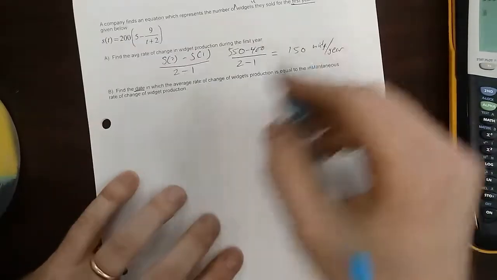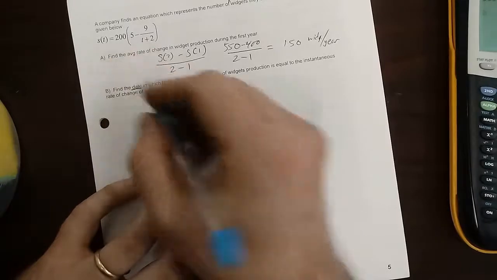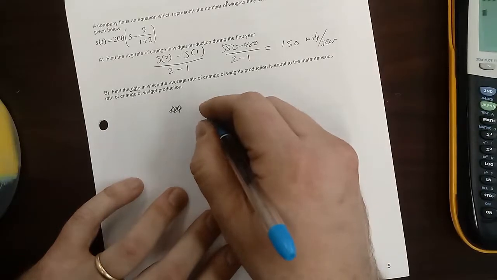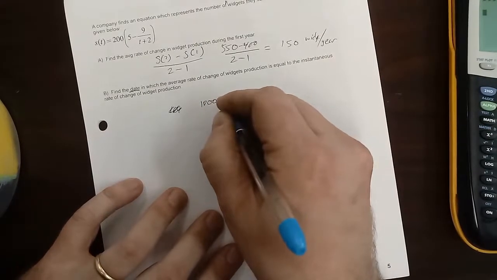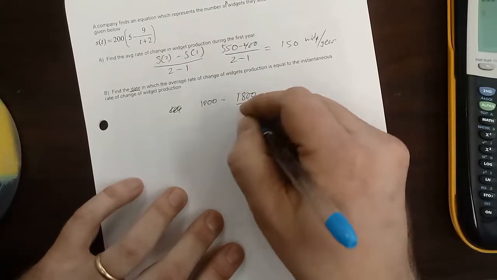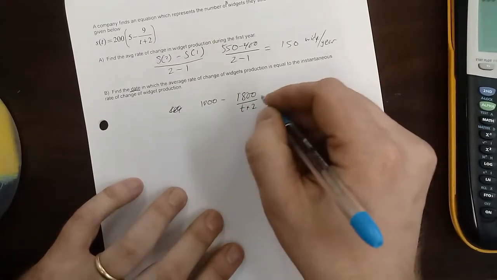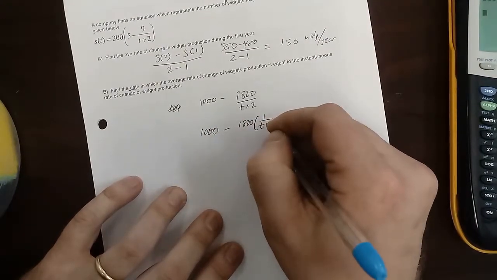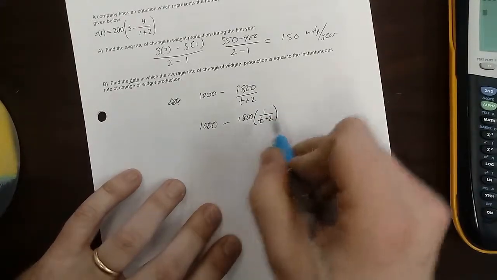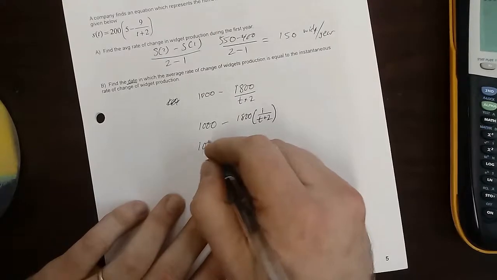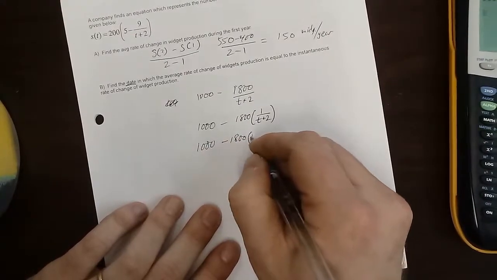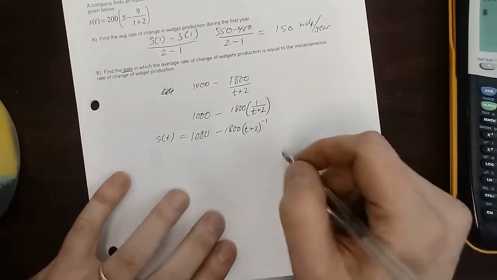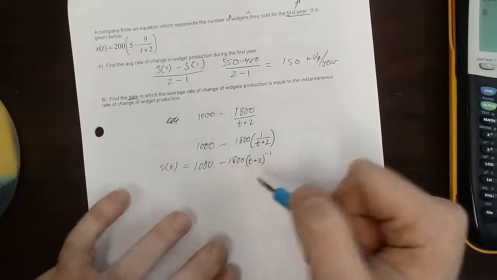So let's see. I want to know, when does 150 equal the derivative? Looking at that kind of scares me, so I'm going to distribute the 200 first and get 1,000 minus 1,800 over t plus 2. And remember, guys, this is saying 1,800 times 1 over t plus 2. This is a coefficient on a derivative thing. Another way to think about that is 1,800 times t plus 2 to the negative 1. That's s of t. Since it's a coefficient on a derivative thingy, I don't need to do product rule or anything.